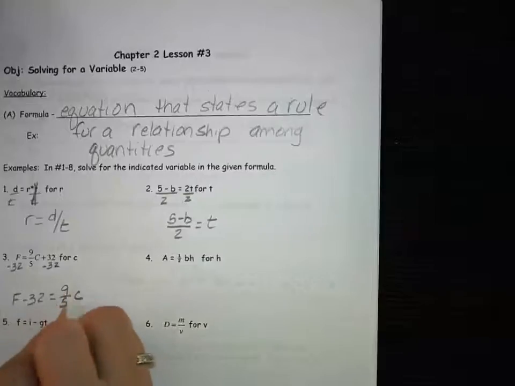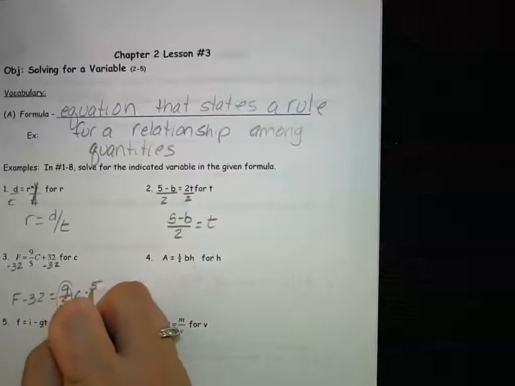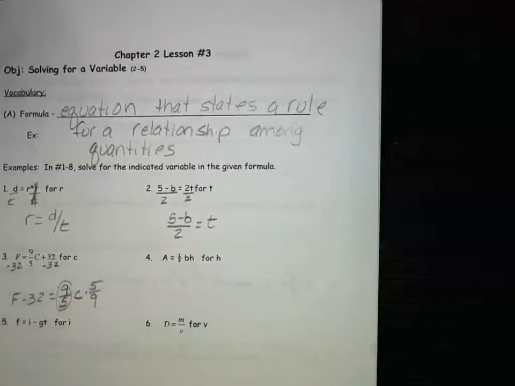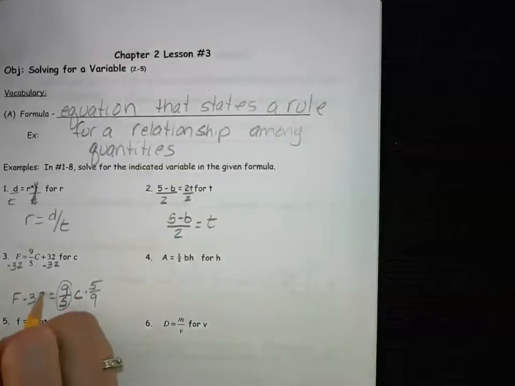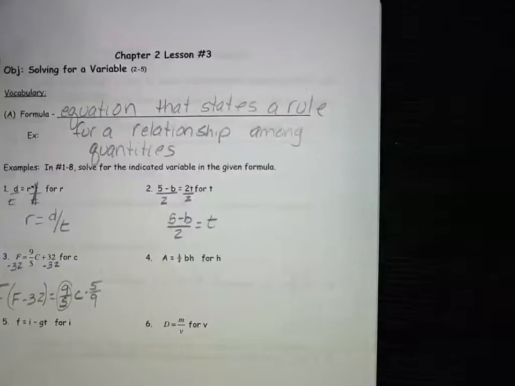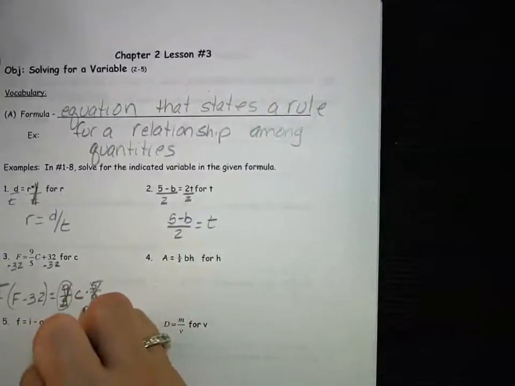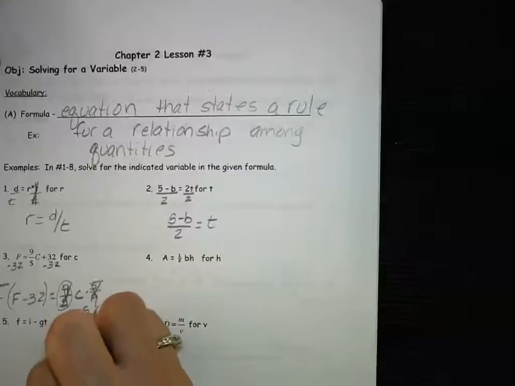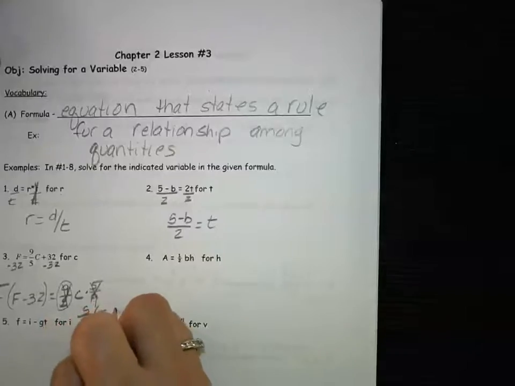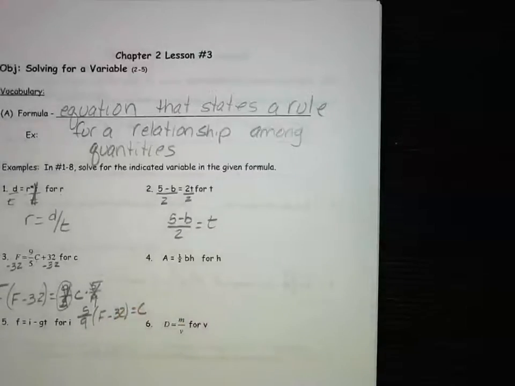We still need to get rid of this 9/5, and to get rid of that, we're going to multiply by 5/9. We need to multiply this whole thing by 5/9, so we have to put parentheses around it. And then we are left with 5/9 times (f minus 32) equals c.